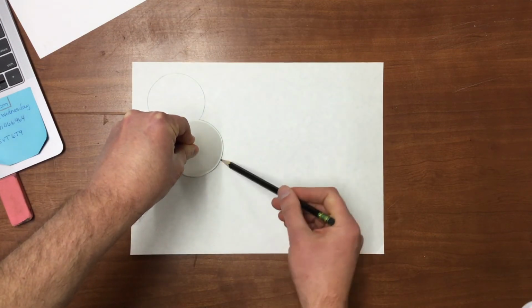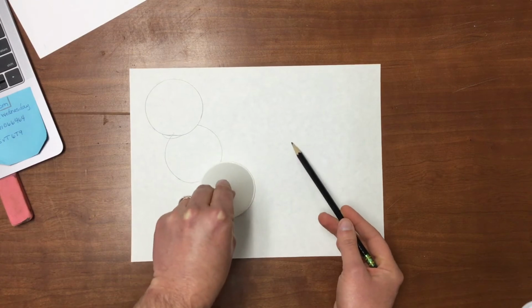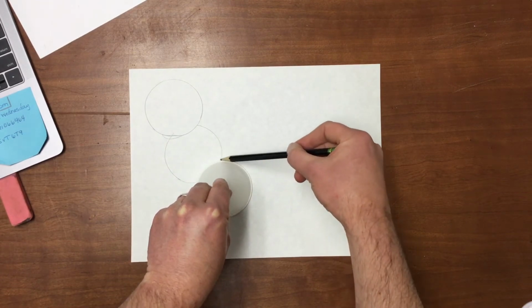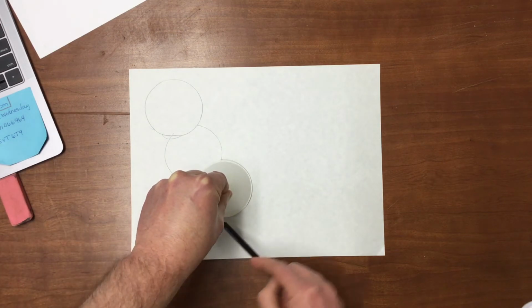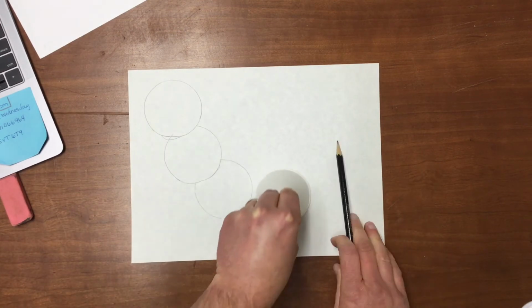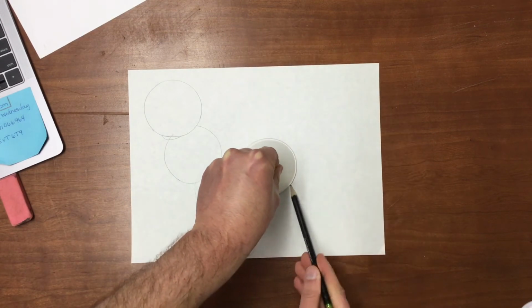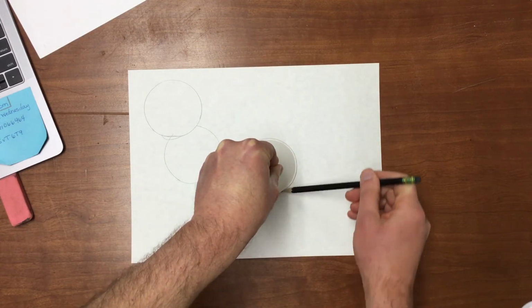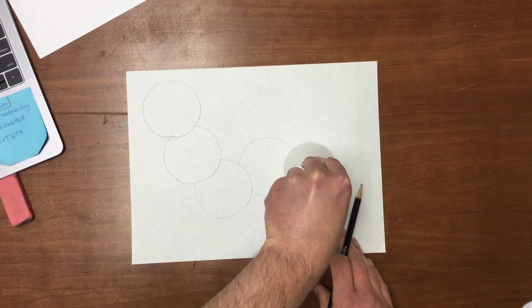And what I'm going to do is leave a little space here where I connect it to the next one. And so I'm not going to draw all the way around. I'm just going to draw until the lines of my last circle. And I'm going to build a caterpillar. And it can look however you so desire.